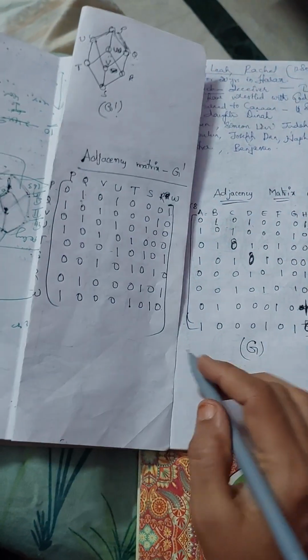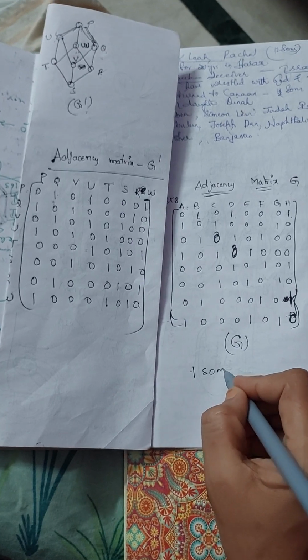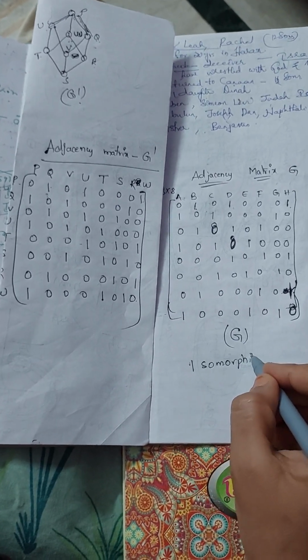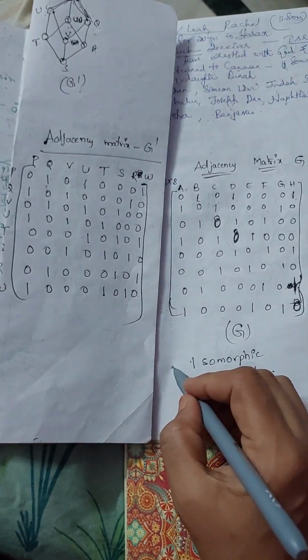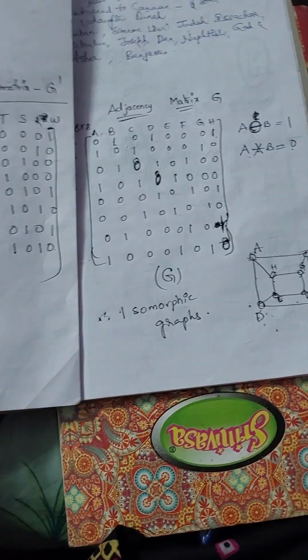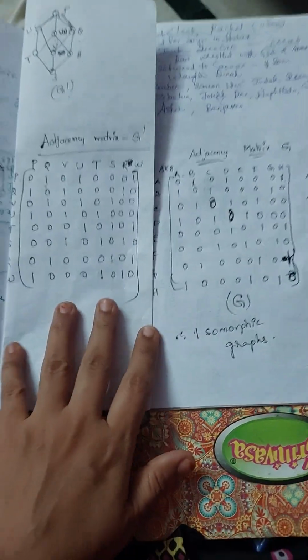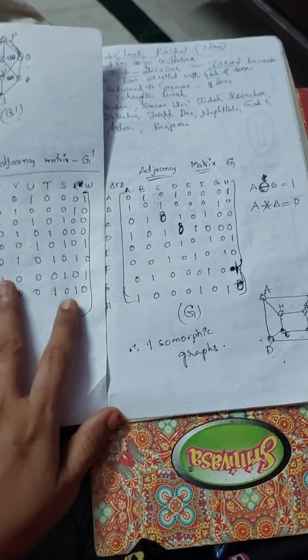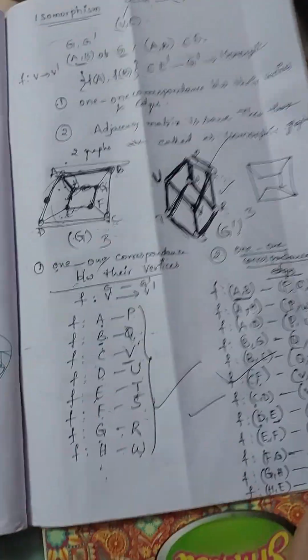Next, their adjacency matrix is also the same. So by observing these two points, we can say that the above two graphs are isomorphic graphs. We observed that there is a one to one correspondence between vertices and edges, and in a similar way their adjacency matrices are also the same. Then these two are called isomorphic graphs. Understood? Thank you.